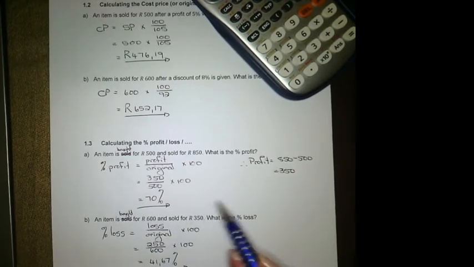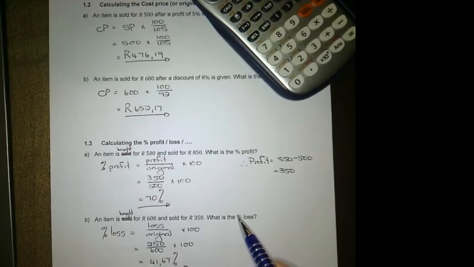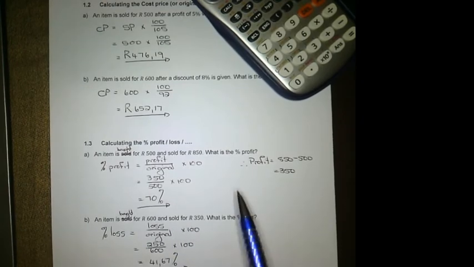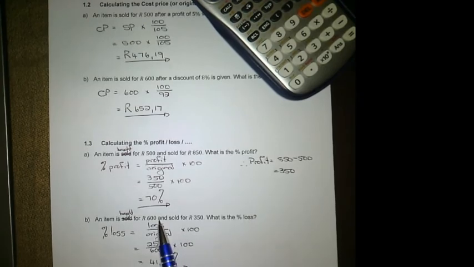If I asked you, for example, somebody sold a house and they made a commission of so much, and I ask you to calculate the percentage commission, then you are going to take percentage commission is commission divided by original, the cost price, times by 100. So literally anything that I ask you, you put that on top, divided by the original and multiplied by 100.